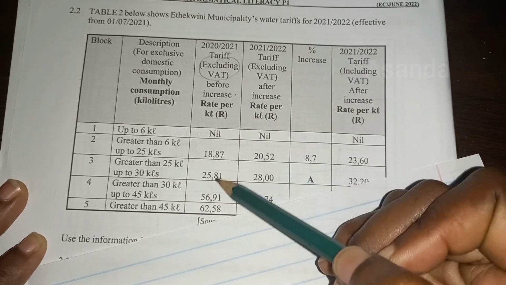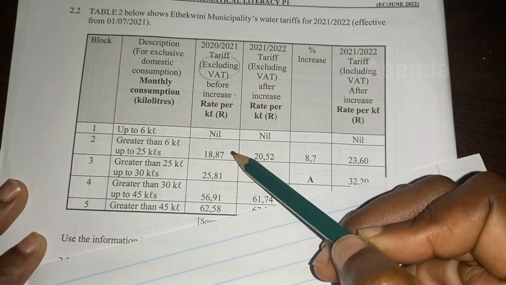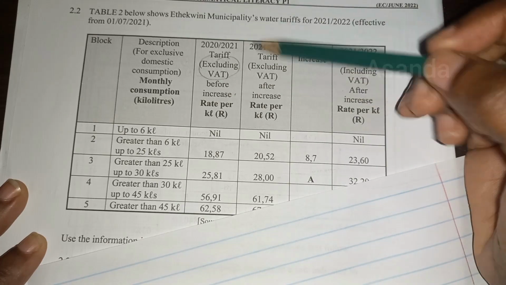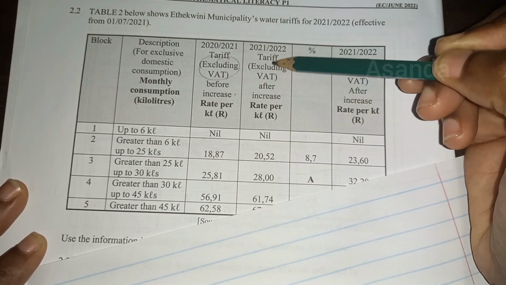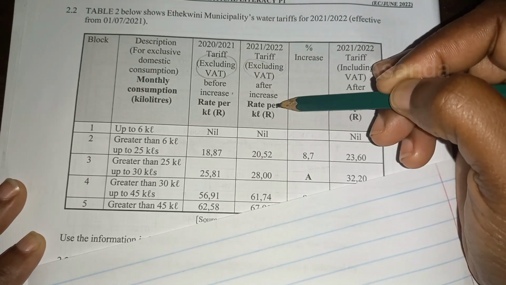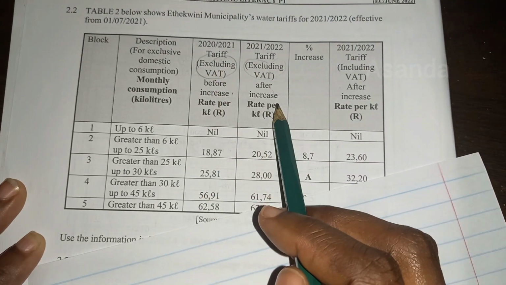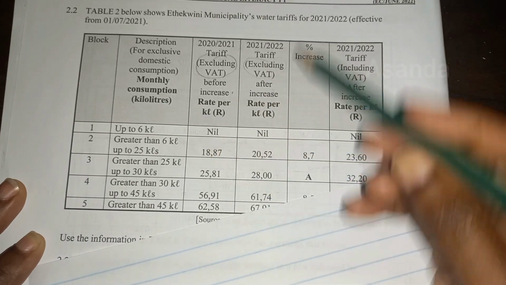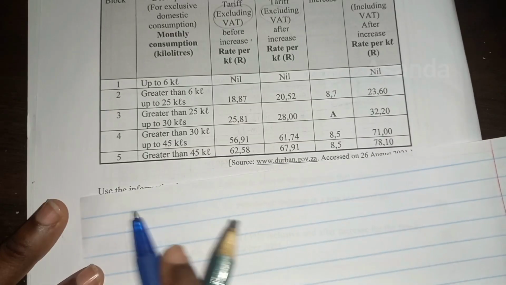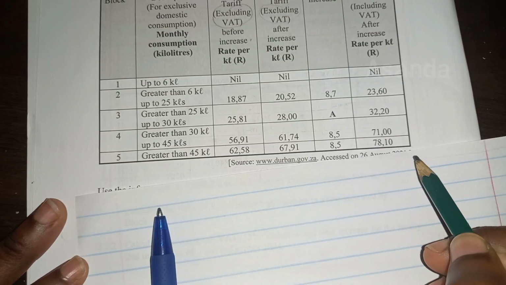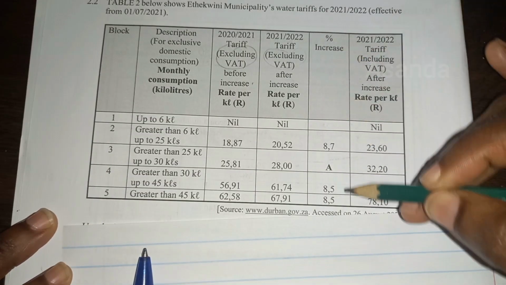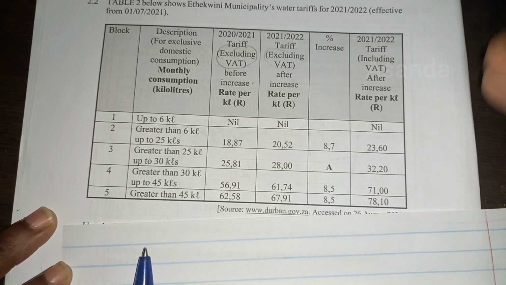So this is kiloliters in rands, 18.87 rands per kiloliter. And then this one is for 2021-2022 excluding VAT. So this is also excluding VAT, but this is after the increase. So from this year to this year it increased, as we can see the changes. And then the percentage increase, they give us the percentage increase. Remember the formula: percentage increase is equal to new value minus old value divided by old value times 100. It would have given us this had they told us to calculate it.